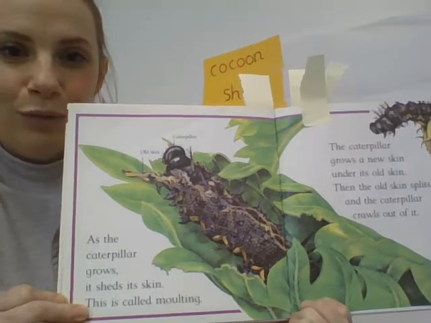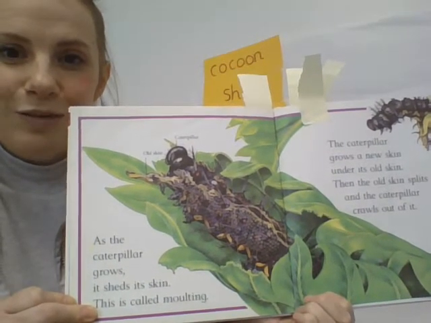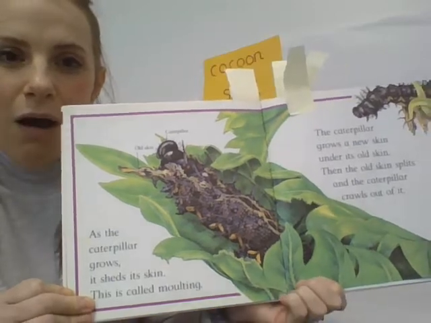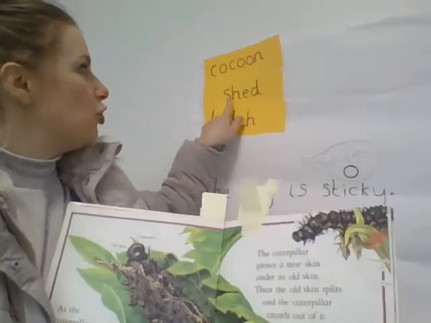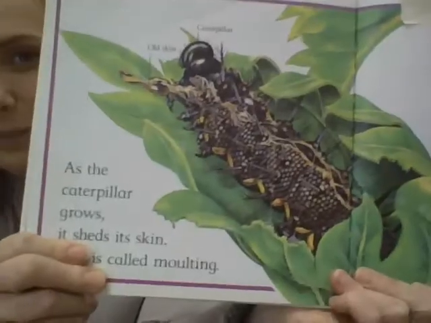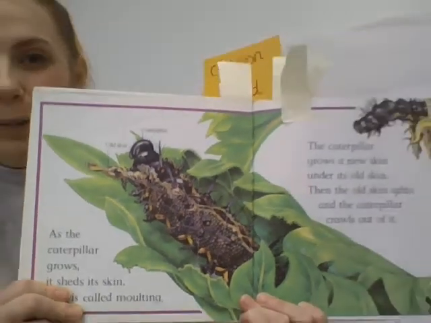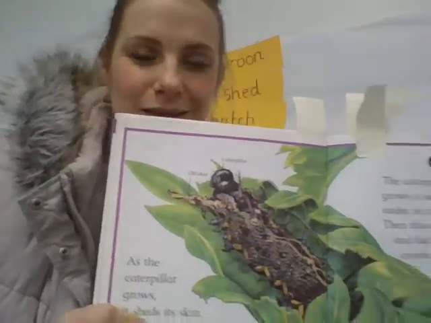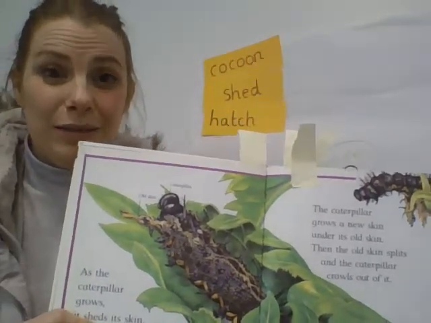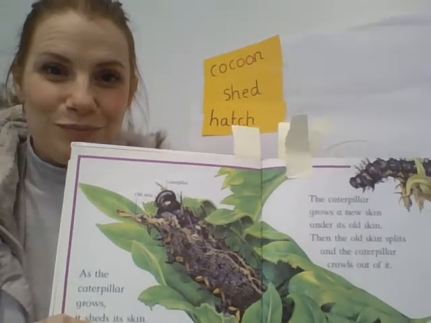As the caterpillar grows, it sheds its skin. This is called molting. We saw that word earlier. Shed. It sheds its skin. Have a little look at that picture. Wow. Now, shed means when it sheds its skin, it means it loses its skin, like a snake does.